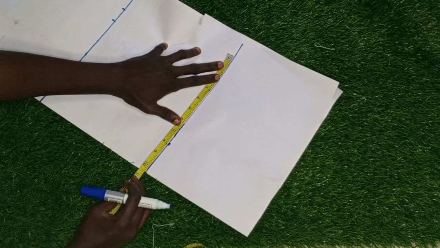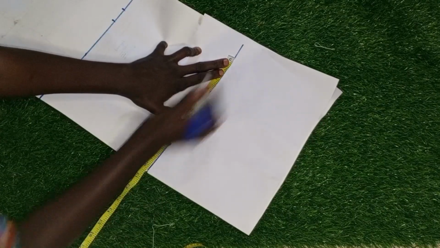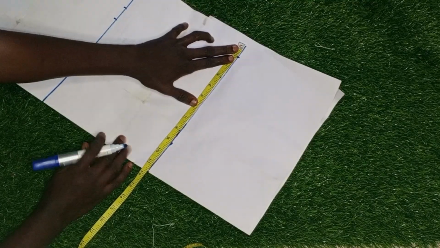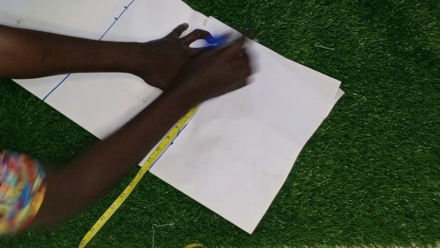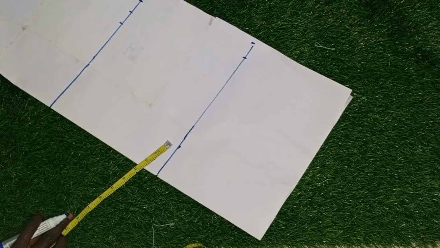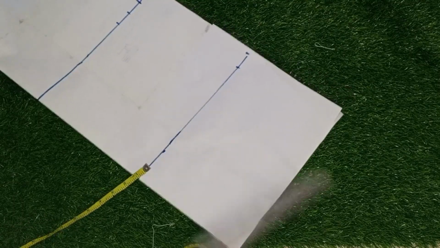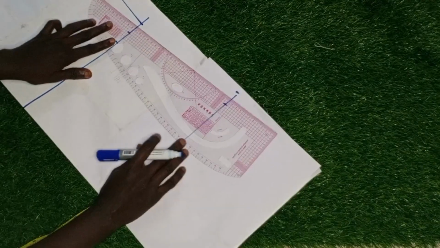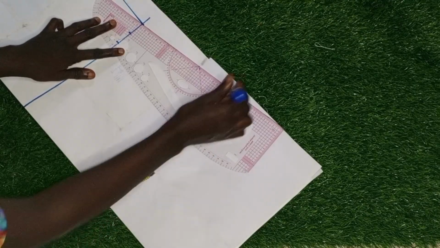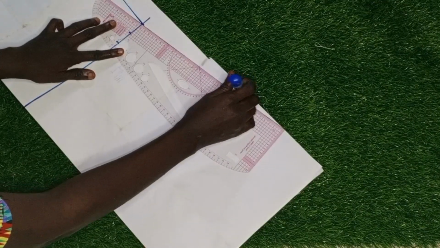This pattern we are drafting is actually for a blouse, a fitted blouse, not too fitted, not too loose. We'll still go to loose blouses. So hip divided by 4, then 1 inch seam allowance. I will not put that allowance on the hip line because my dart will not get to the hip. So I will just join the lines. It's already looking like a blouse, isn't it?